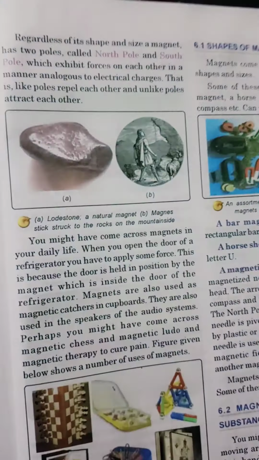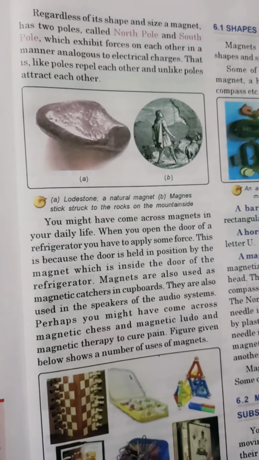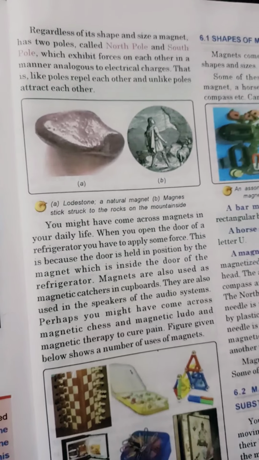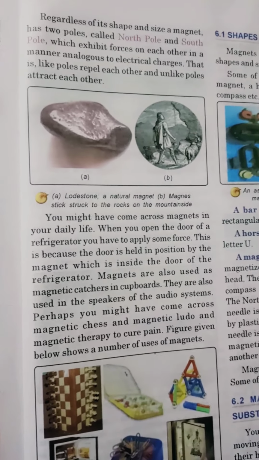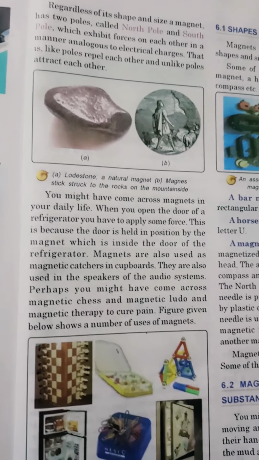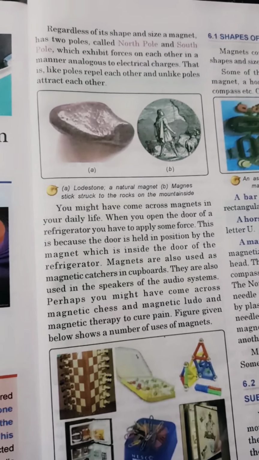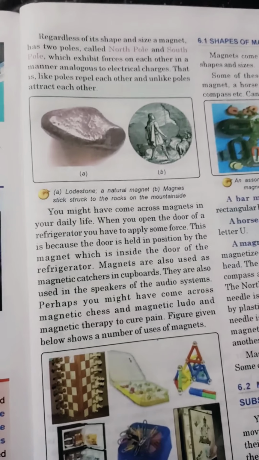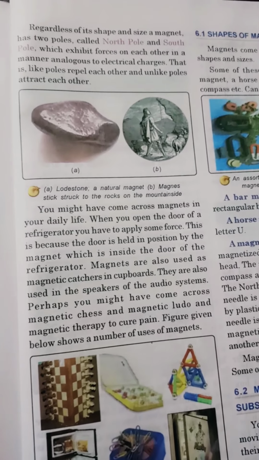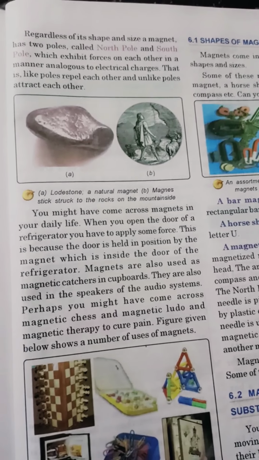Now, regardless of the shape and size of a magnet, it has two poles called North Pole and South Pole. We have already seen this. They exhibit forces on each other in a manner analogous to electrical charges. South pole has one kind and North pole has another. That is, like poles repel each other and unlike poles attract each other.